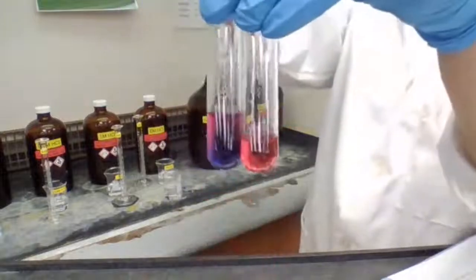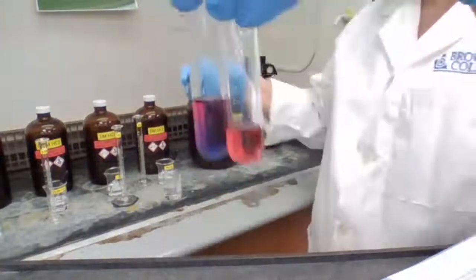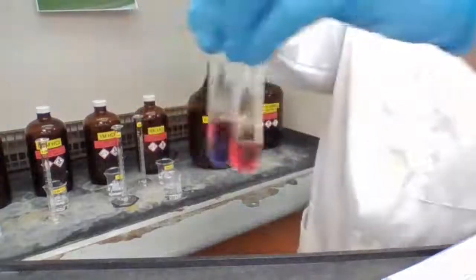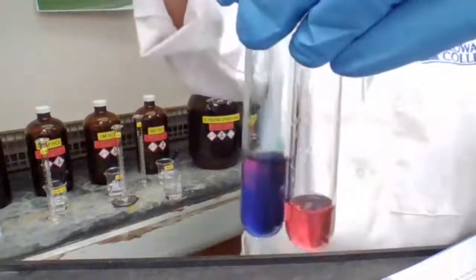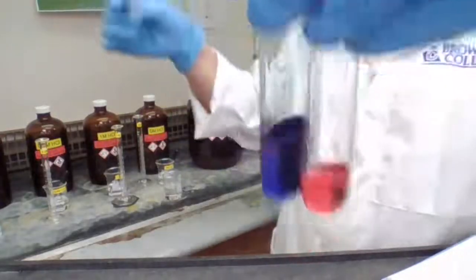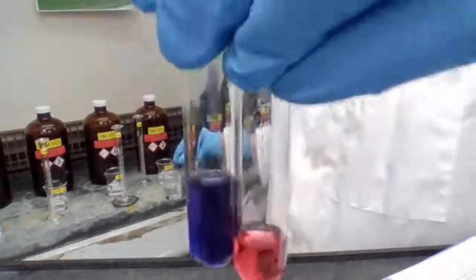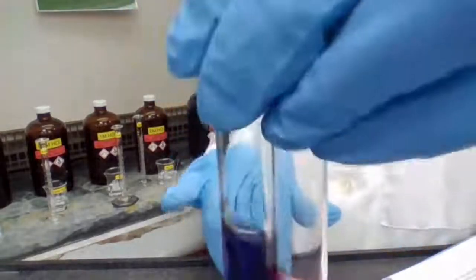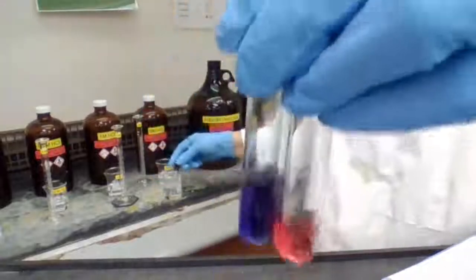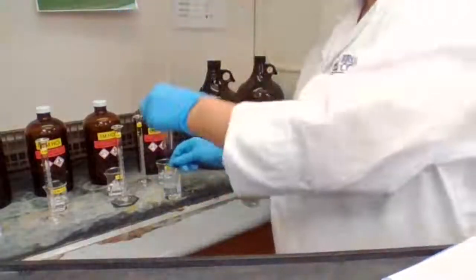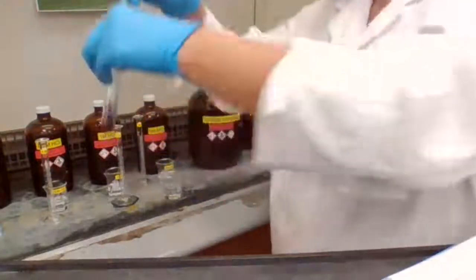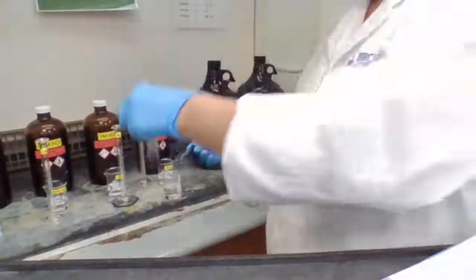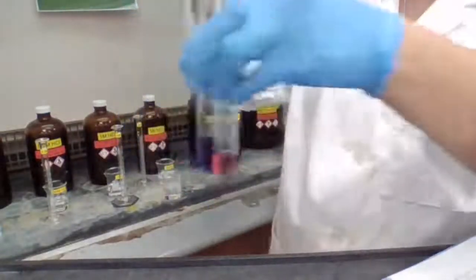So it's a good comparison to see what color changes take place by adding HCl, because I only added it to one of the test tubes. There is a color change there. I want you to record what is happening after adding HCl, and I'm going to add HCl to the other test tube as well. Adding concentrated HCl.